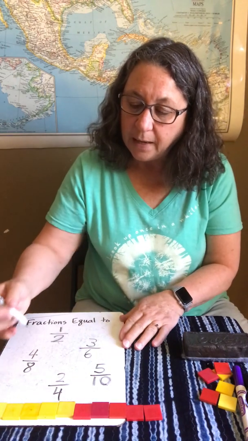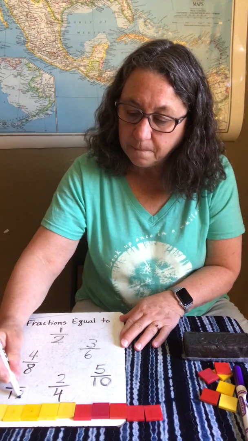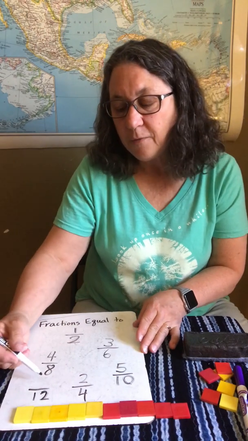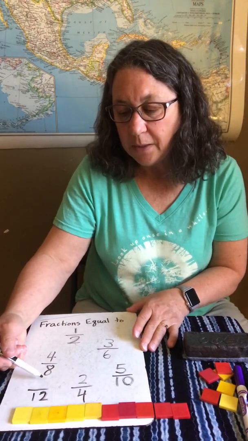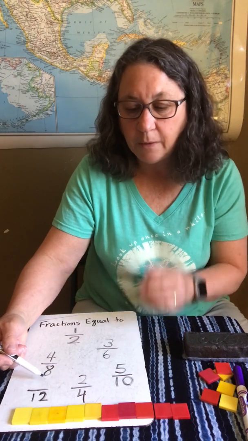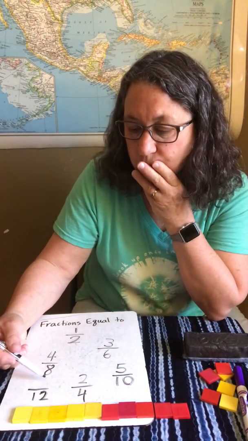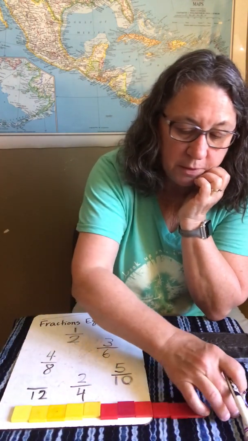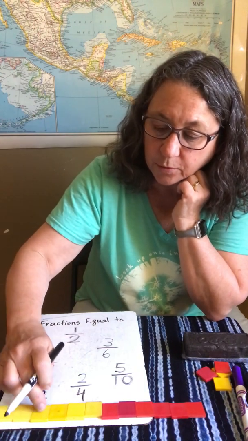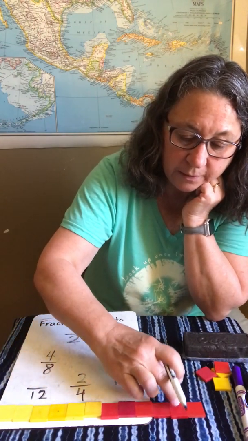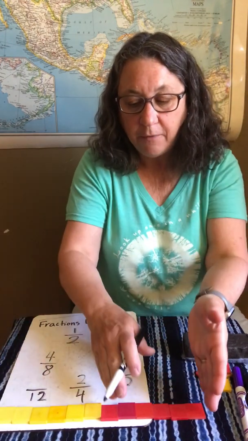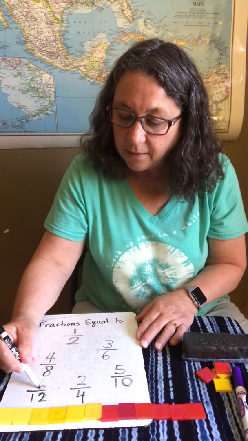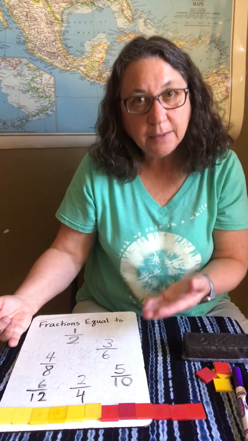What if we had 12 tiles? Here's my 12 tiles. If I wanted to show half red, how many would need to be red and how many would need to be yellow? What is half of 12? Well, I think if I put 1 here and 1 here, 1, 2, 3, 4, 5, 6, 7, 8, 9, 10, 11, 12. I have 12 and half are red and half are yellow. 1, 2, 3, 4, 5, 6. Did you guess that?